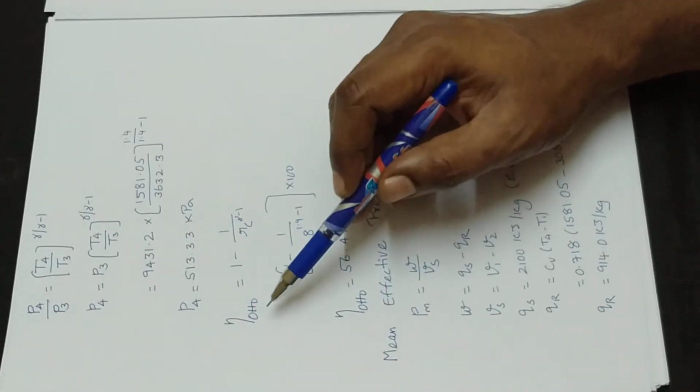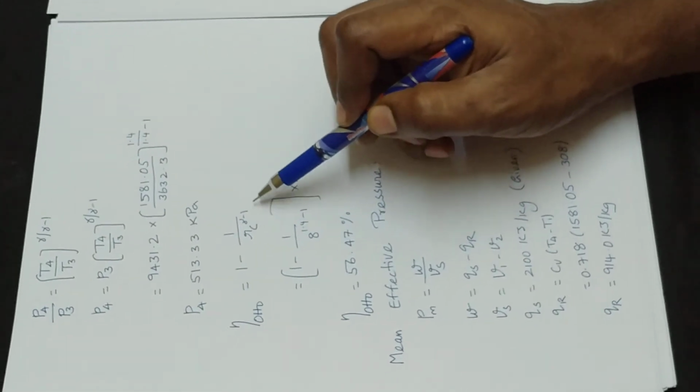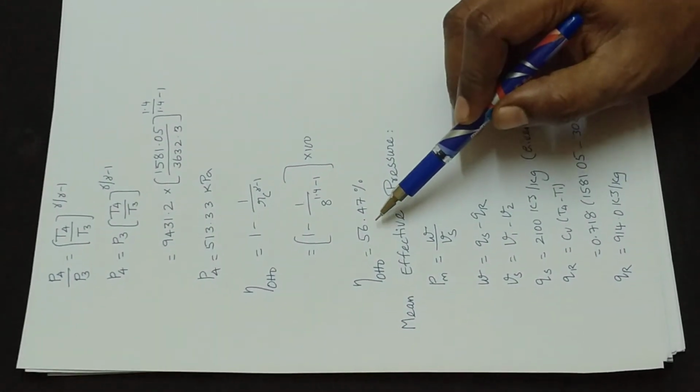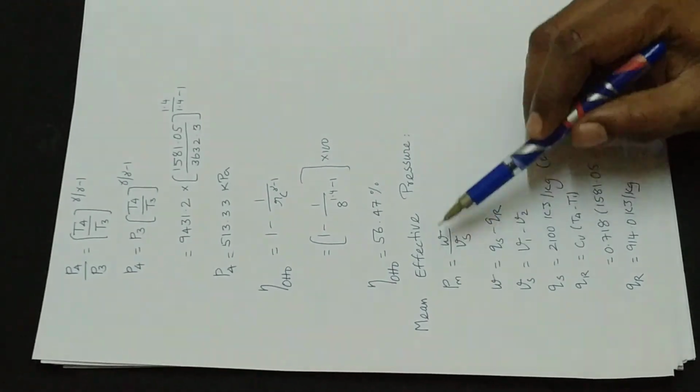Finally we get the efficiency of the Otto cycle is equal to 1 minus 1 by RC power gamma minus 1. When we substitute the value of RC, we get the efficiency as 56.47%.